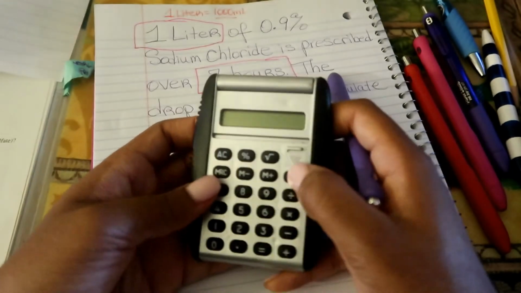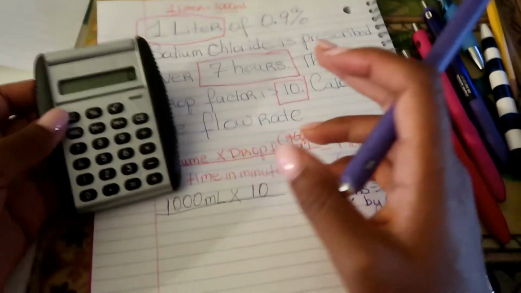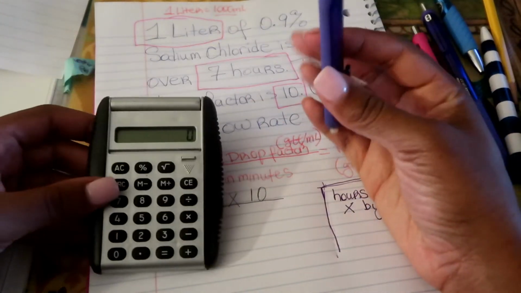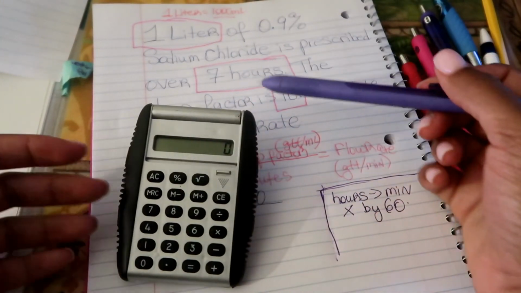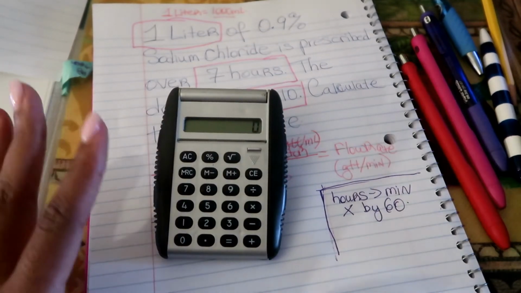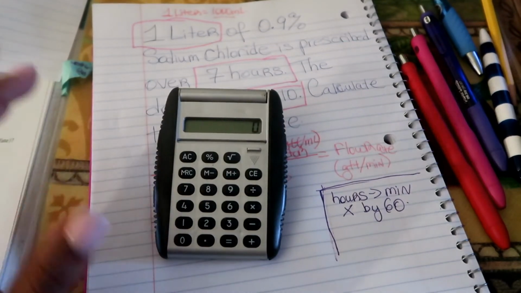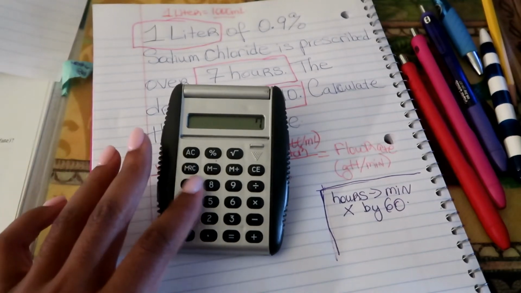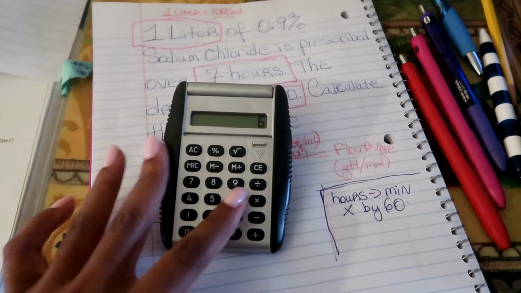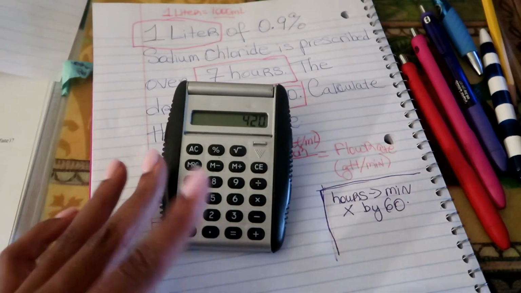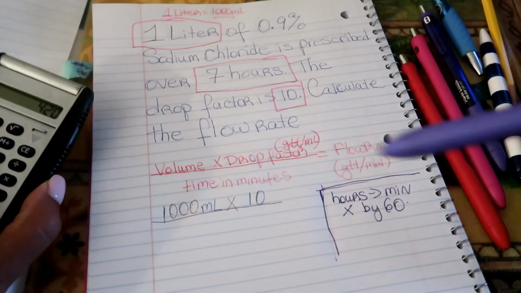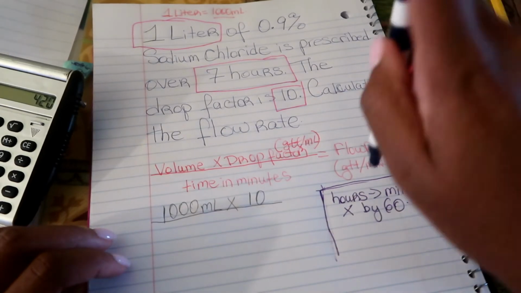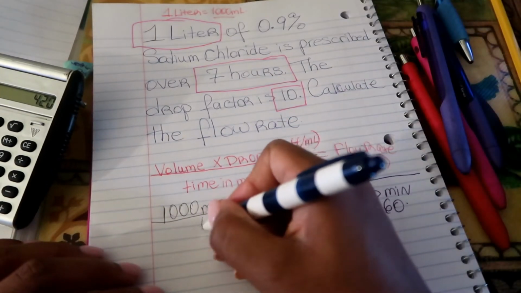So we're going to use our calculator. Most nursing schools always allow us to use a calculator because we have to be correct when it comes to saving people's lives. So I feel like that's why they allow us to use calculators. And on the NCLEX, they allow it. So 7 times 60 equals 420. So we're going to input that 420 over here for your minutes section.